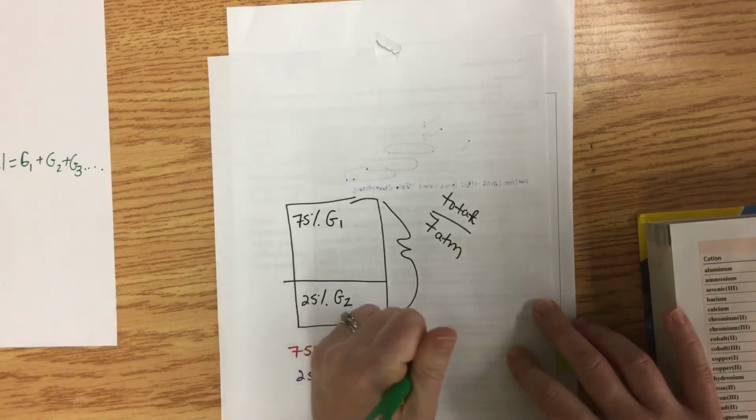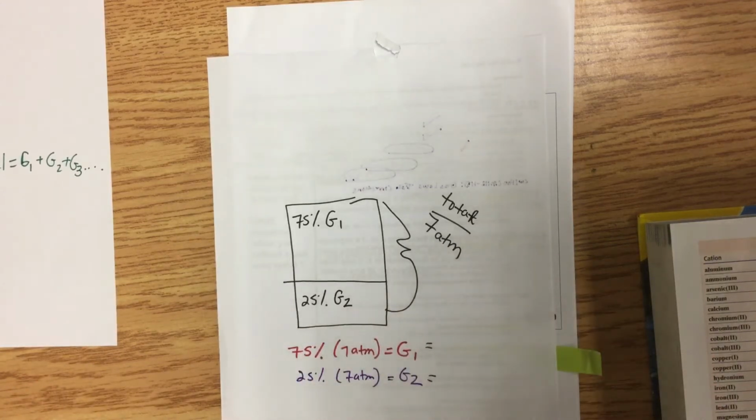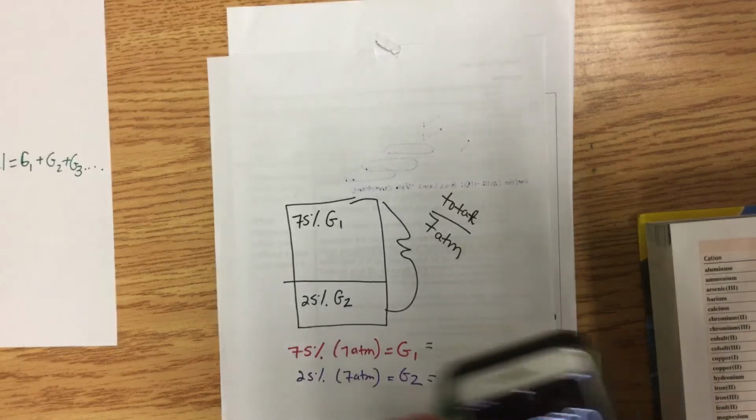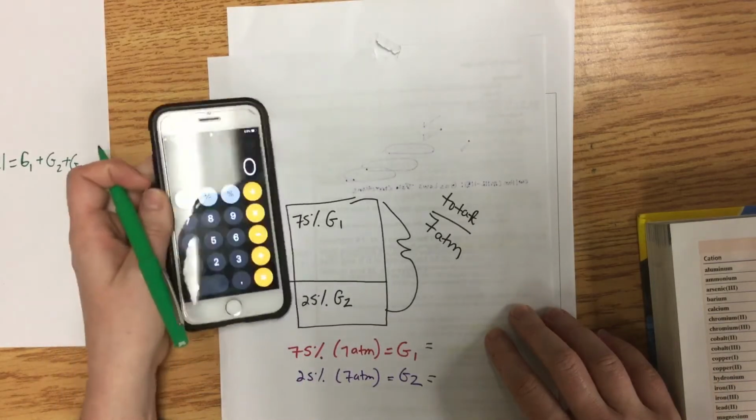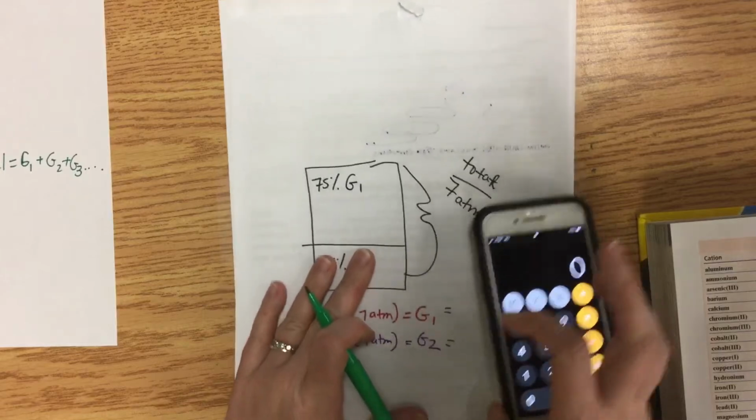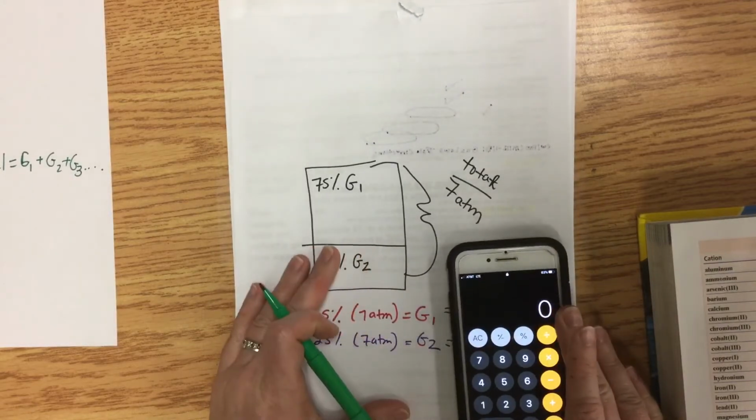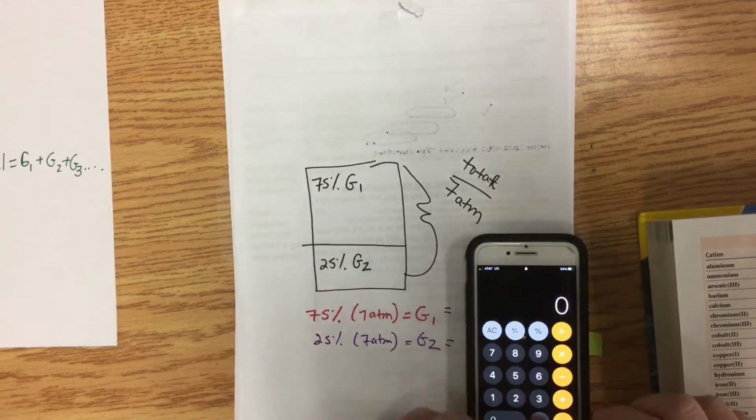And so if we did the calculation for that, let's move my calculator over here. So we would see 75%, remember you have to enter that as 0.75.